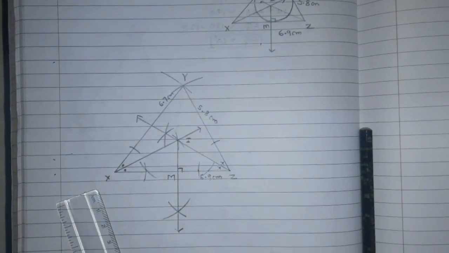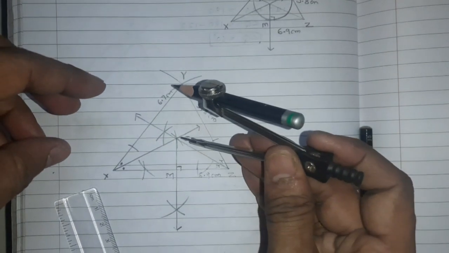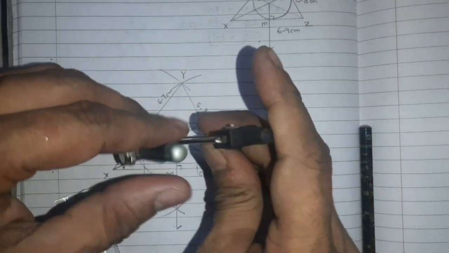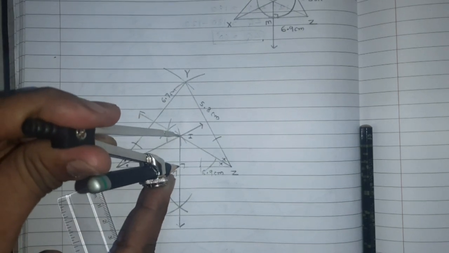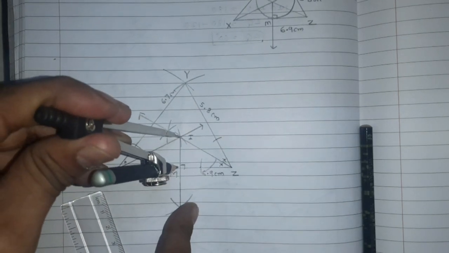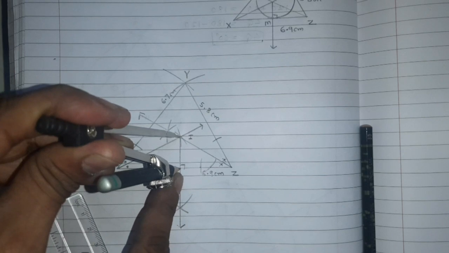Now IM is the radius of the circle, therefore take that much distance and draw the circle.